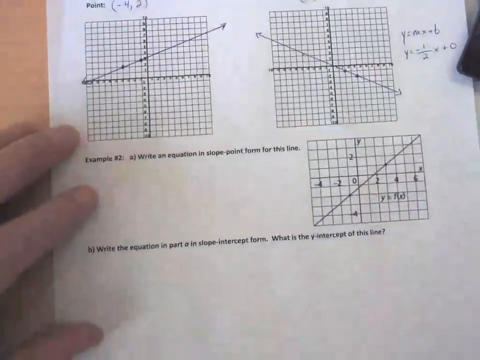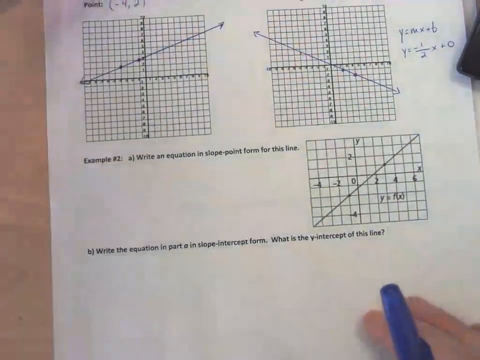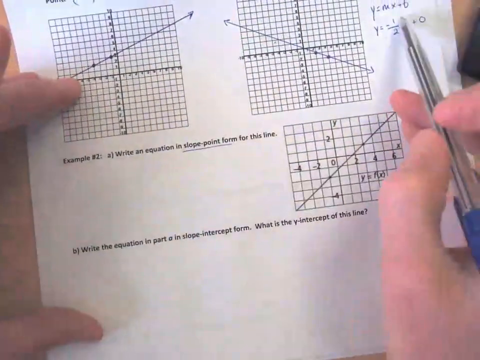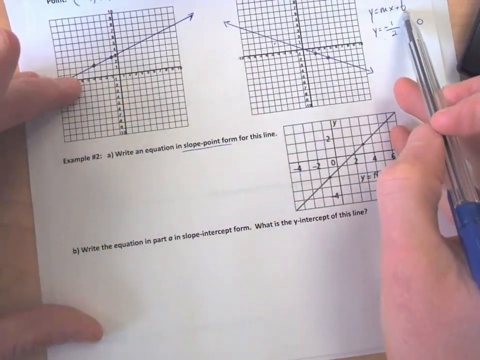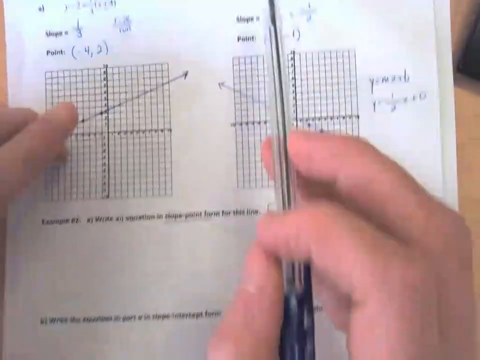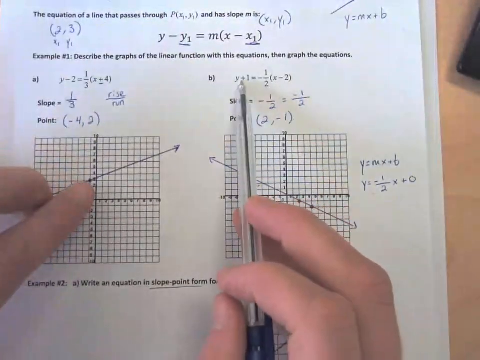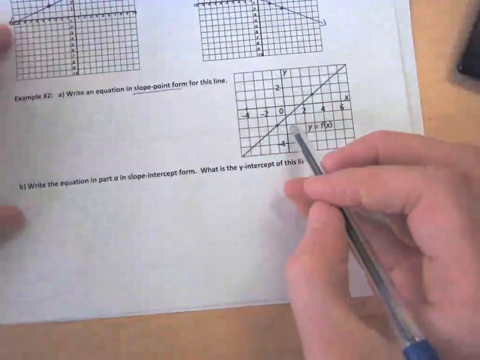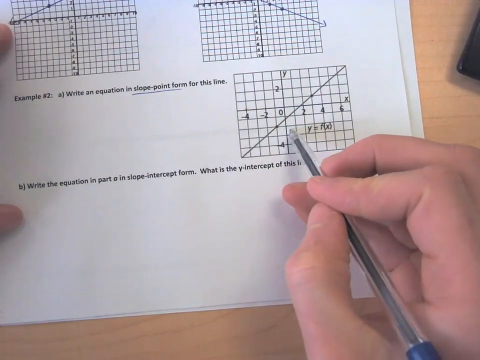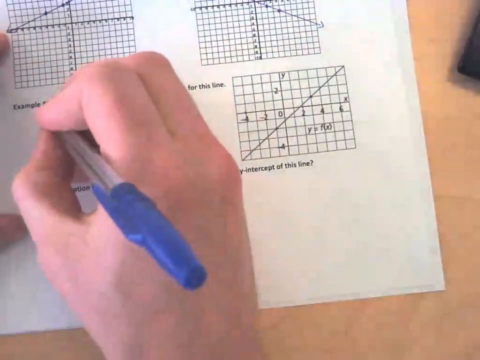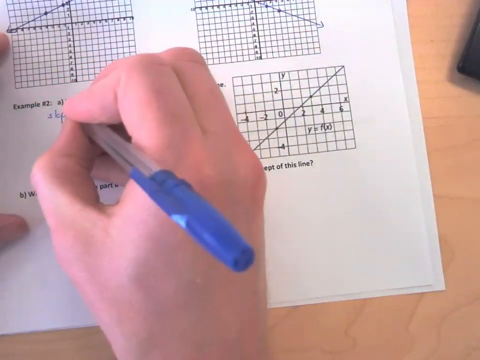All right. Example 2, write an equation in slope point form for this line. So you notice it says slope point, not slope intercept. It says slope point. So write an equation in slope point form of this line here. Okay, so your first goal is we have to find the slope. What's our slope?